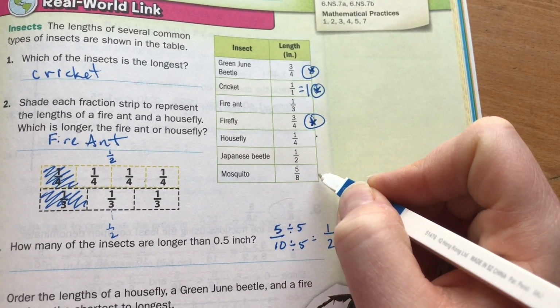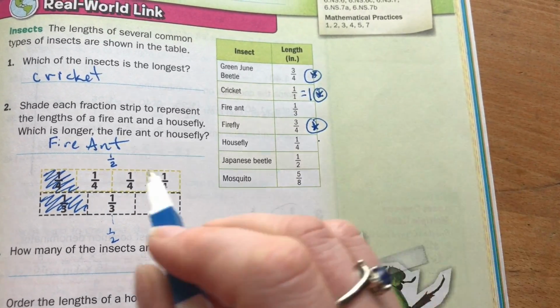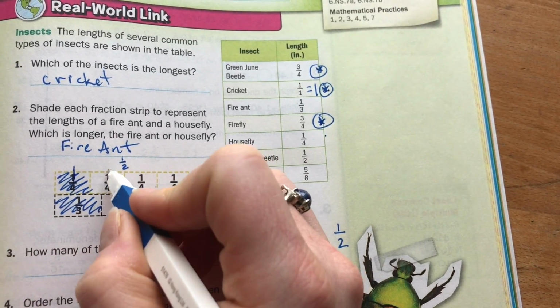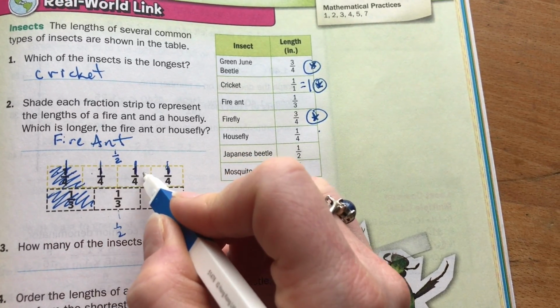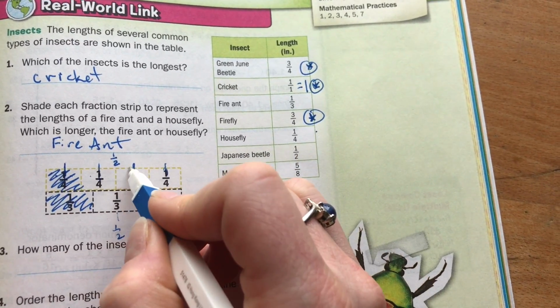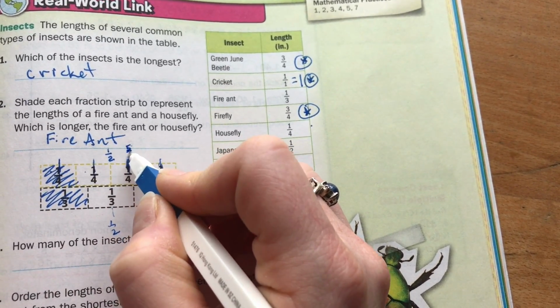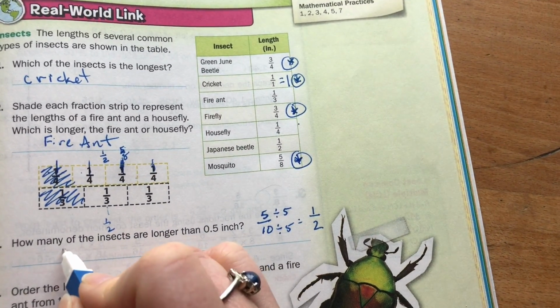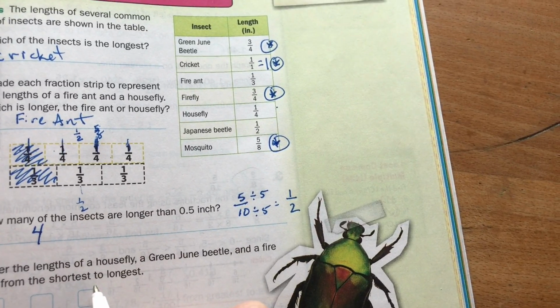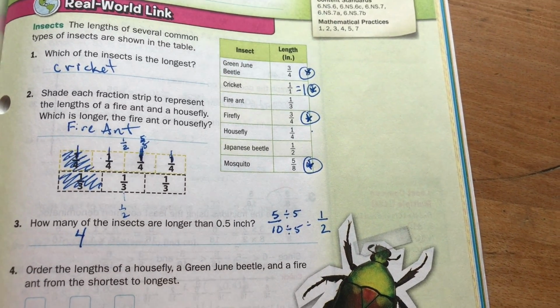And 5/8. Now think about 5/8. Each of these is 2/8. So 1, 2, 3, 4, 5, 6, 7, 8. 5/8 would be this much. So that's greater than a half. So 4 insects are greater than a half an inch.